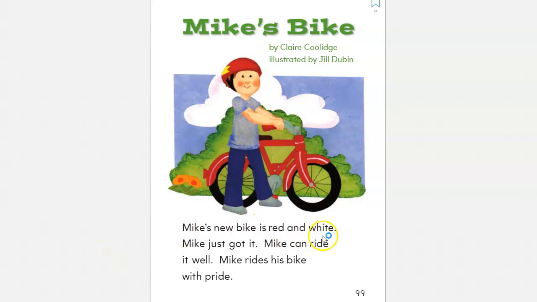In the word white, w-ite, we hear the long I. Also where it says Mike can ride, the word ride also has the long I. R-ide. And I see one more.